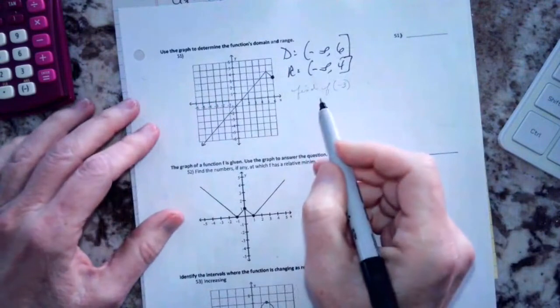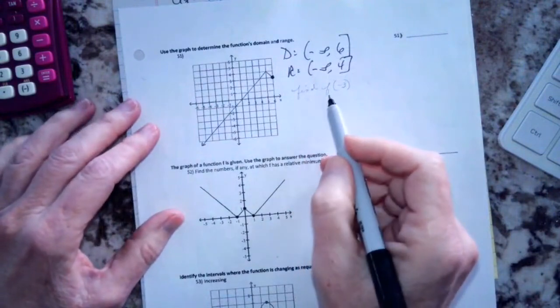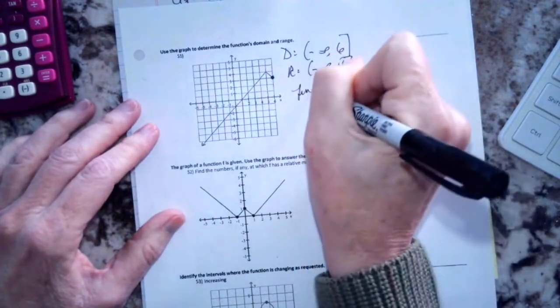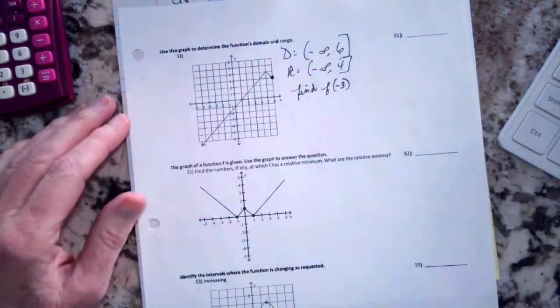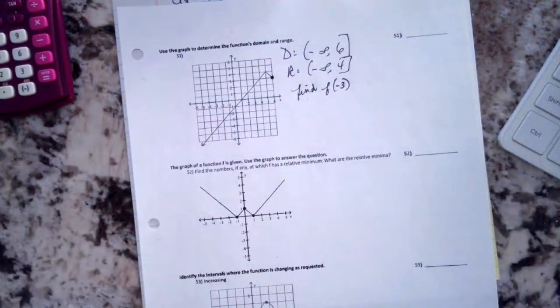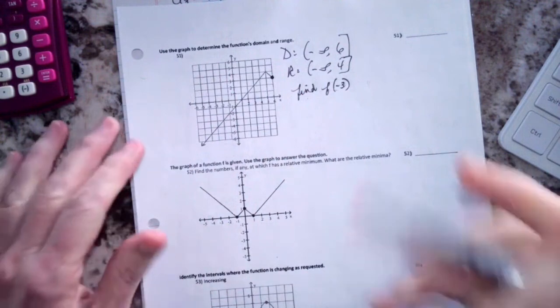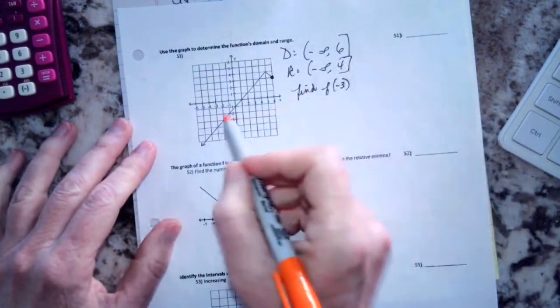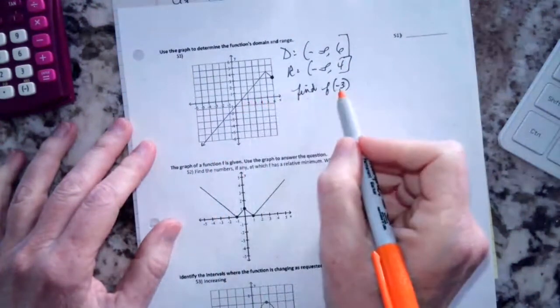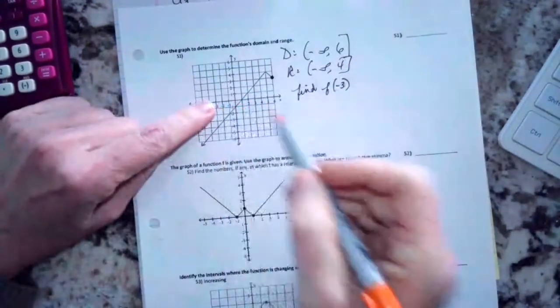And then I threw in this freebie because I've looked at the final. Find f of negative 3. So let's do that. On this graph, it's telling you the x value. You're supposed to find the y value. So I'm going to go to the x-axis till I come to negative 3. It's right there.